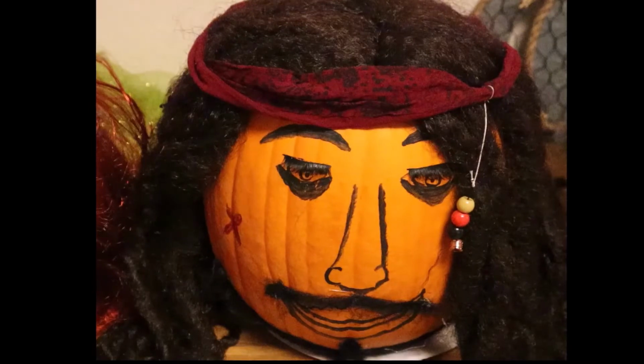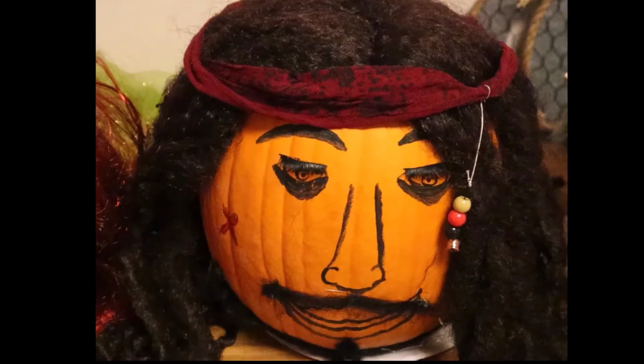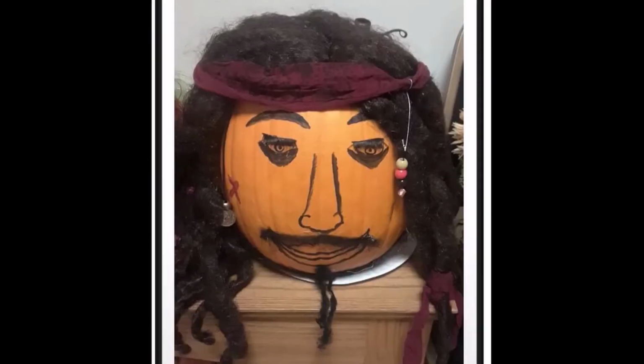I like to make a decorative pumpkin every year. Last year I made a Jack Sparrow. I mean a Captain Jack Sparrow. You could still fit this into a scarecrow research project if you wanted to. Personally, I think it works better for a pirate history research project.